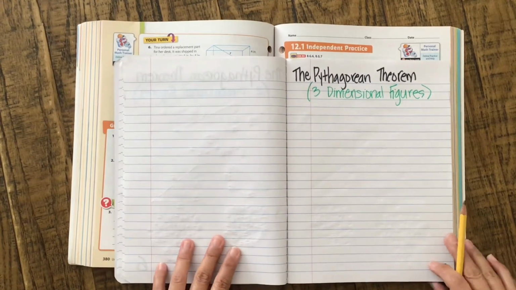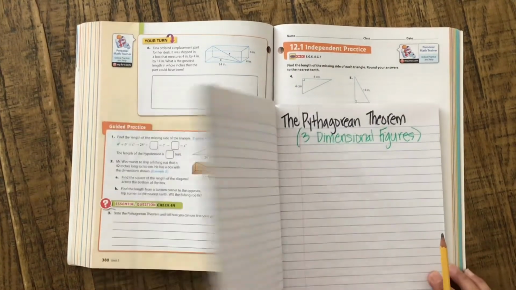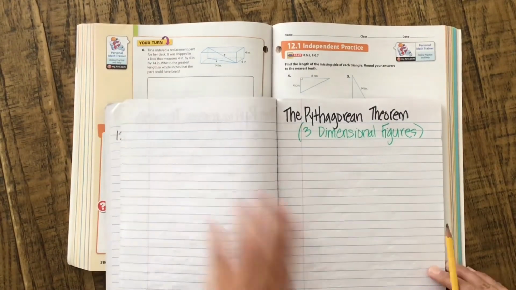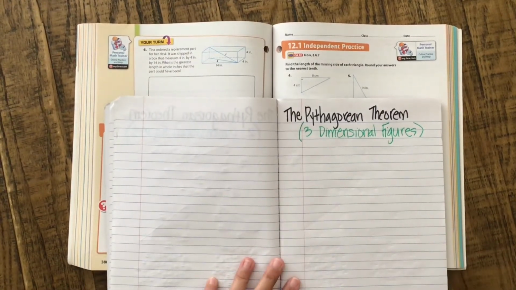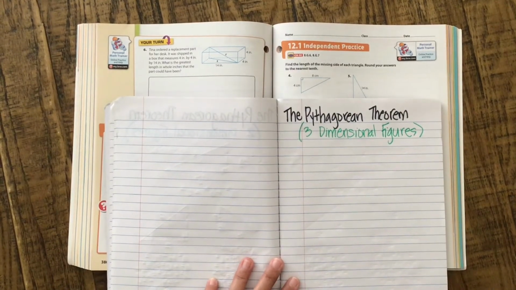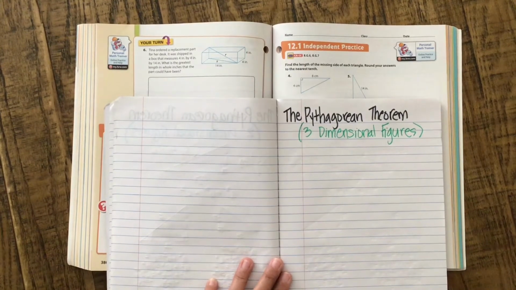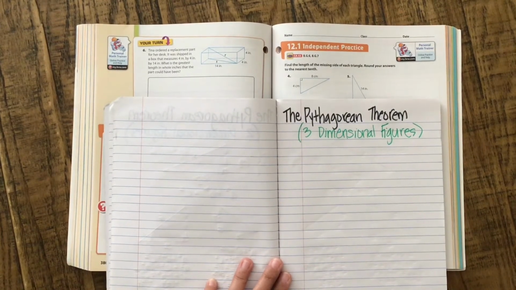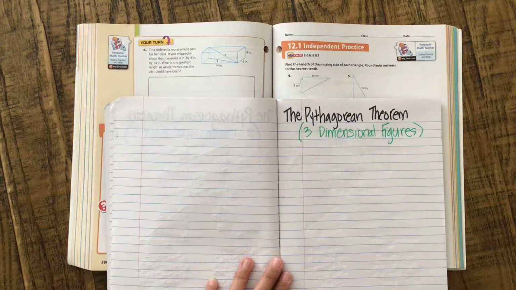We are going to do the example at the top of page 380, your turn. I'm going to read the question. Tina ordered a replacement part for her desk. It was shipped in a box that measures 4 inches by 4 inches by 14 inches. What is the greatest length in whole inches that the part could have been?